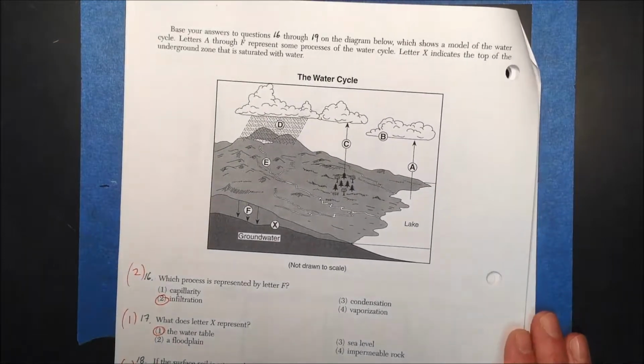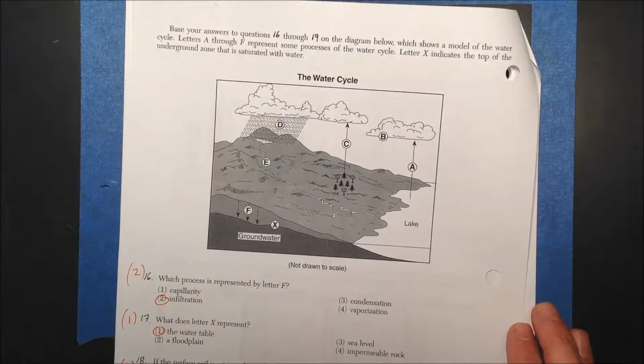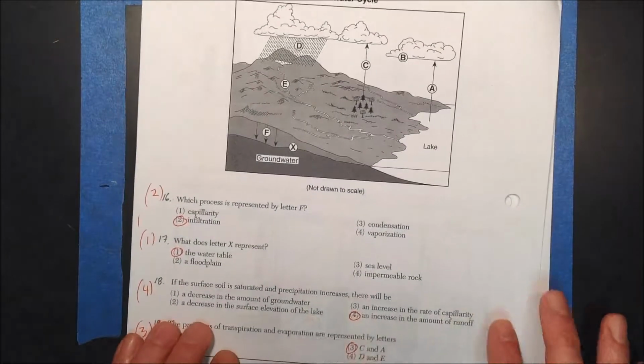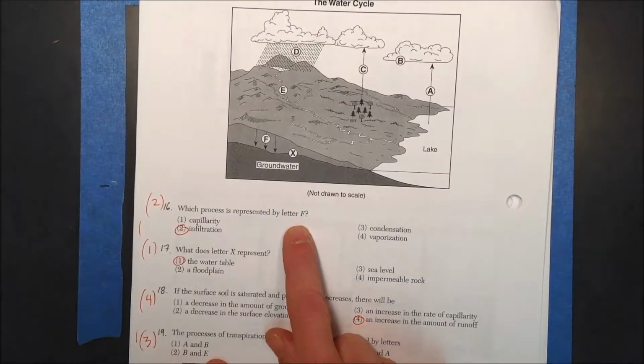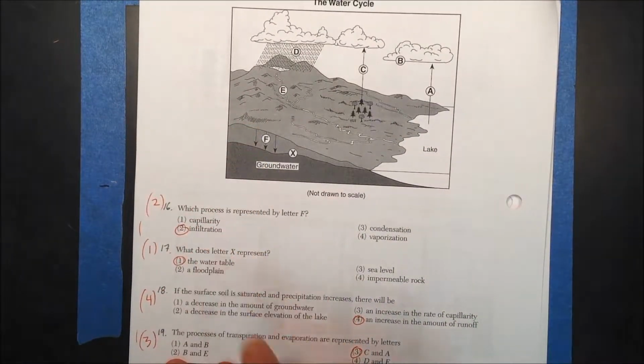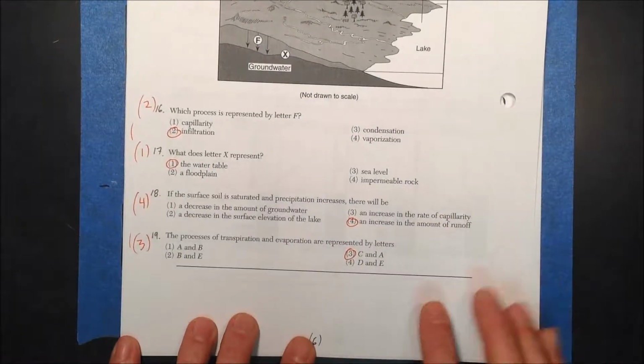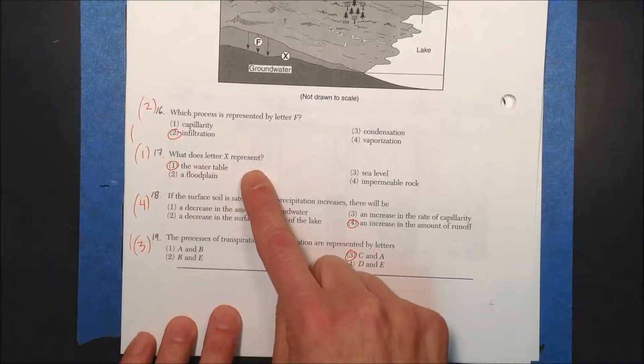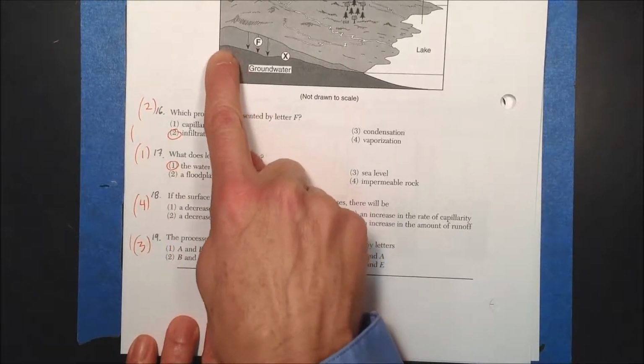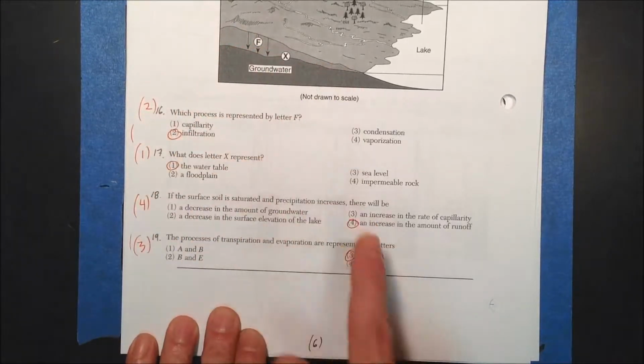16 through 19. Here we go. 16 is choice 2, infiltration. Letter F, water soaking into the ground. That's infiltration. Know it. The terms here are important. This unit, as I've said, has a lot of different terms in it. 17, what letter does X represent? It's choice 1. X right here, groundwater. That area is a zone of aeration. It's saturated there. X is the groundwater.